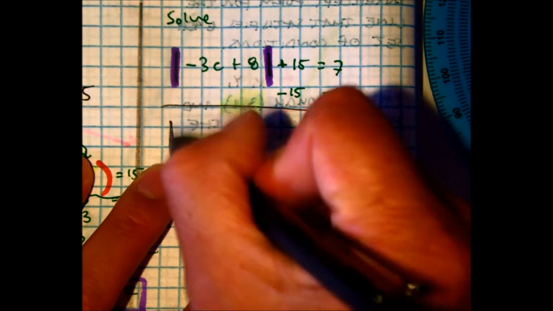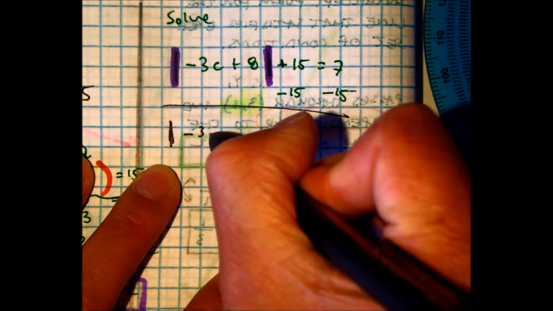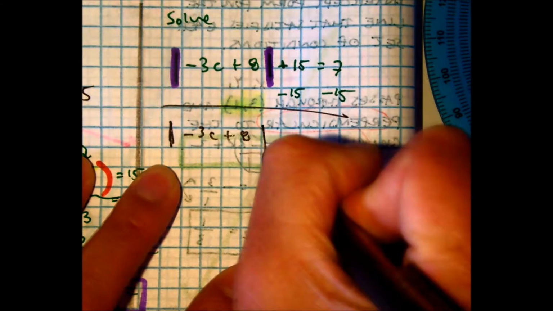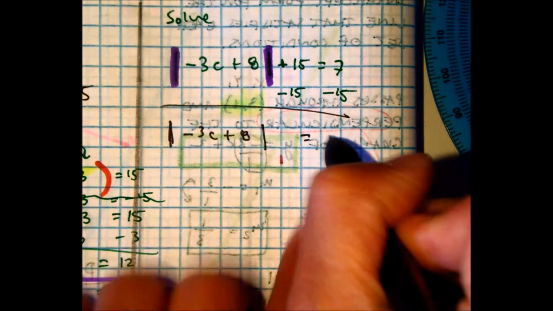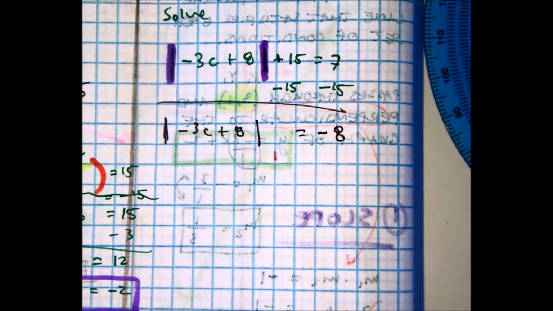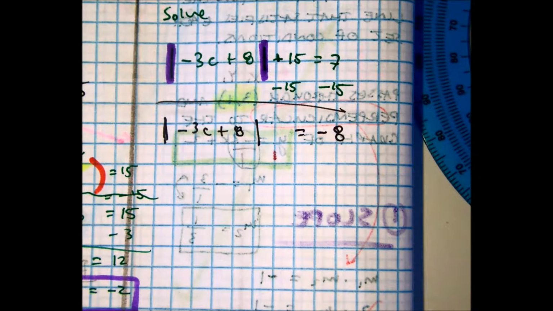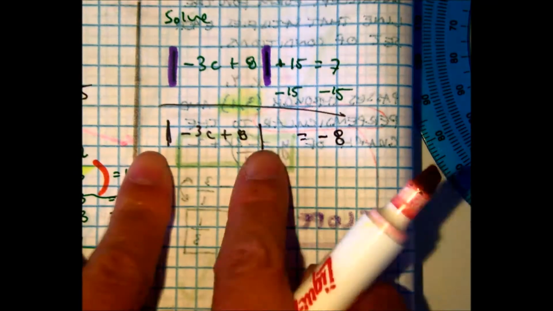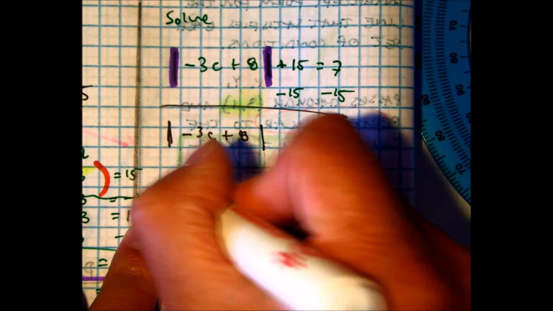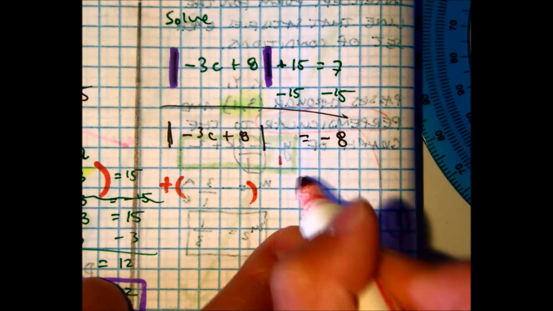I'm left with the absolute value of negative 3c plus 8 equals negative 8. We're okay so far? Something should be cooking in your brain right now. Let's separate them. Class, can I separate them? Yes, because it's isolated. One's positive. One's negative.